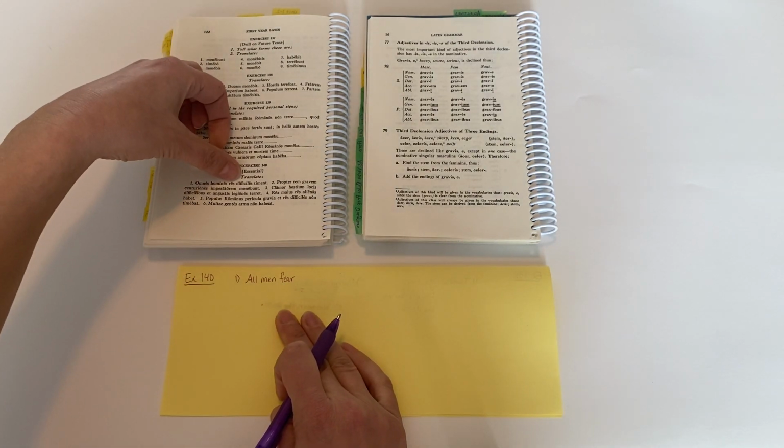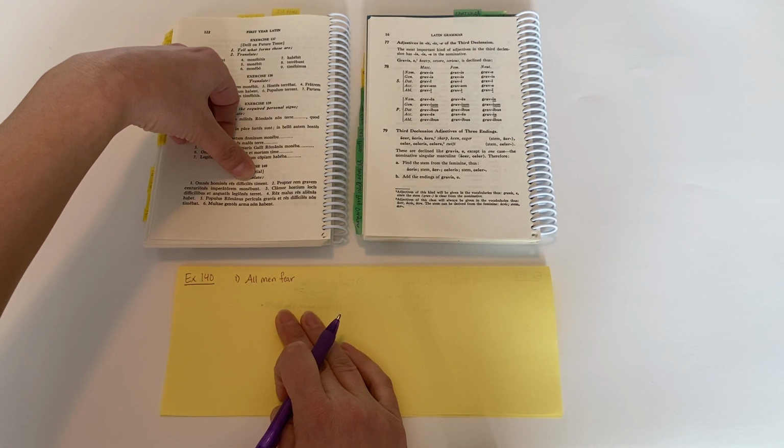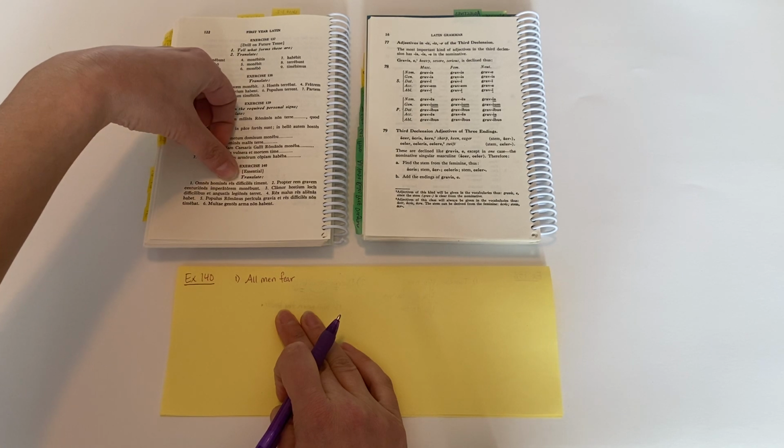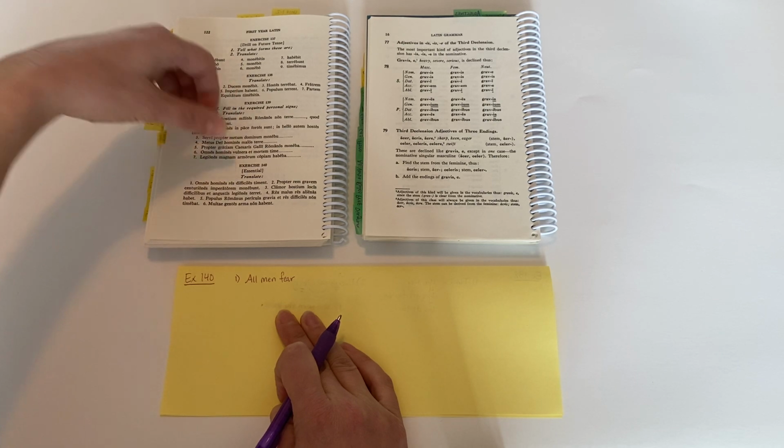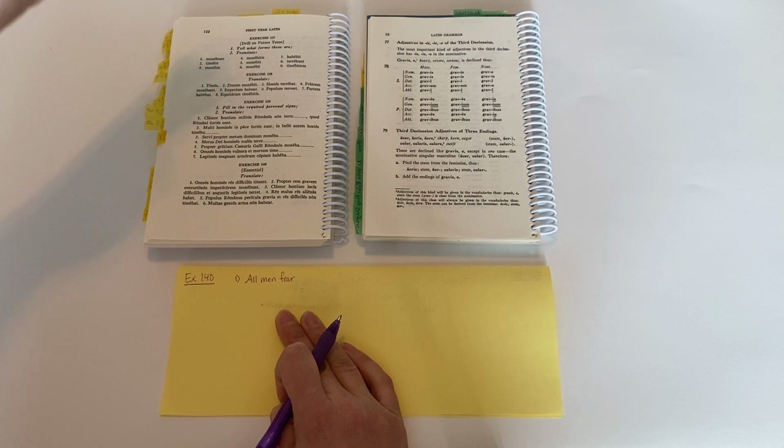What do they fear? Res difficiles. Okay, so let's make sure that res has a direct object or accusative ending, right? So we have res, rei. And if we think through our 5th declension noun endings, es, ei, em, e.